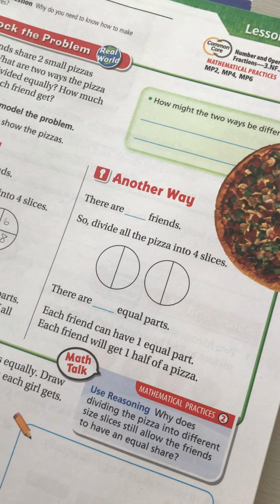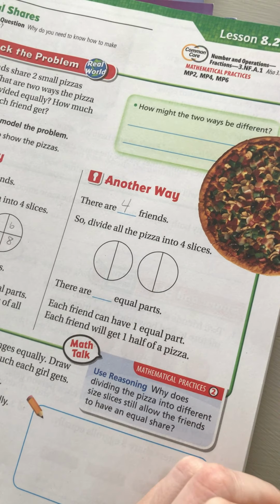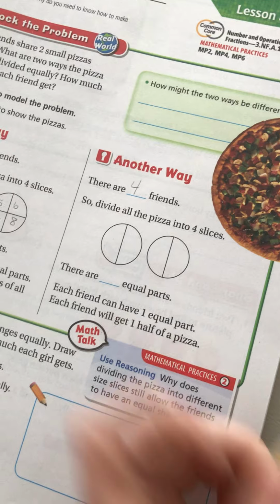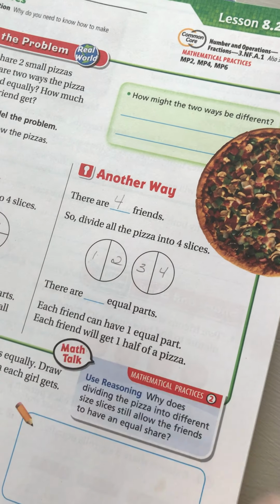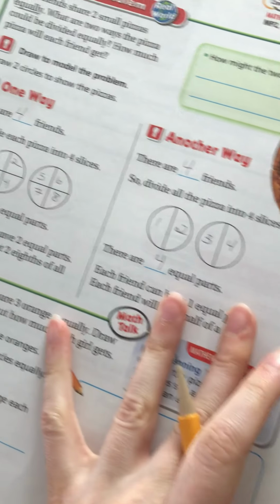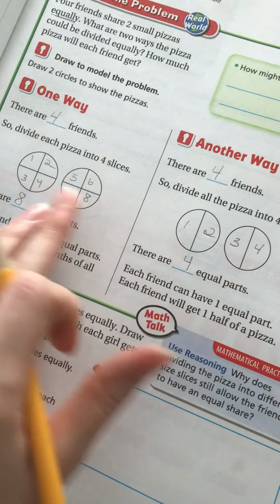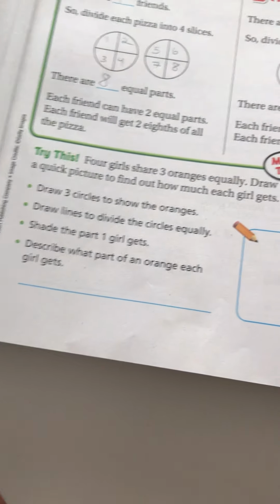All right, moving on to another way. Again, we still have that same number of friends, 4 friends. However, you could divide the pizza differently. Here, they divided it in half. Because we only have 4 friends to feed, we can do that. And we have 4 equal parts. All right. They're still going to get the same amount of pizza. However, the way the pizza is sliced is going to look differently.